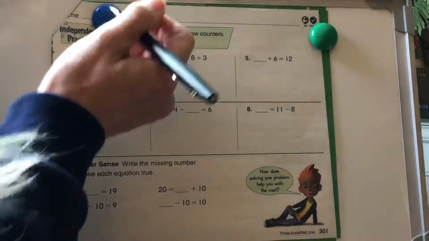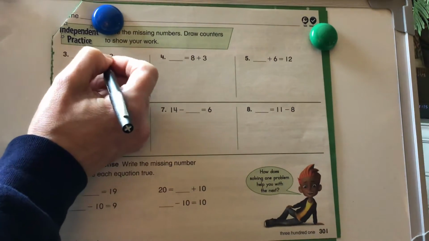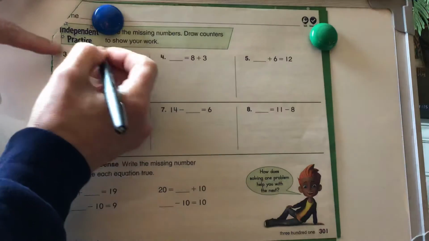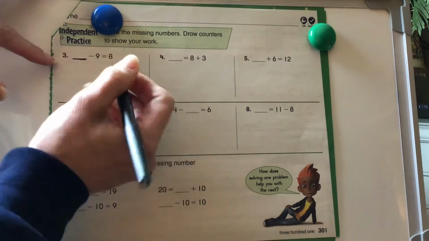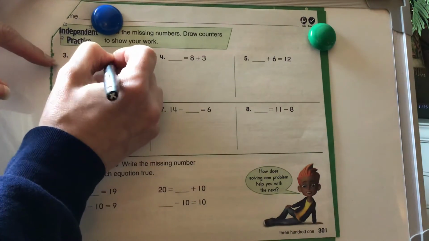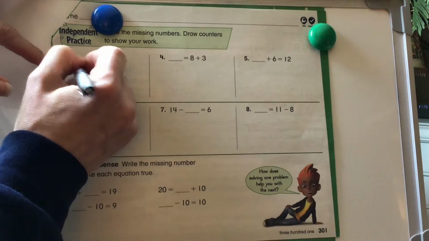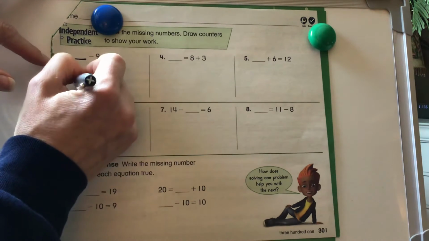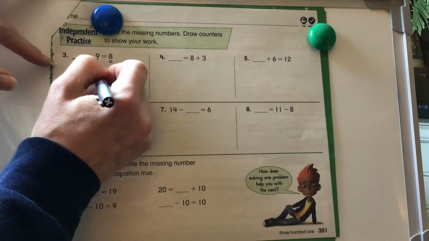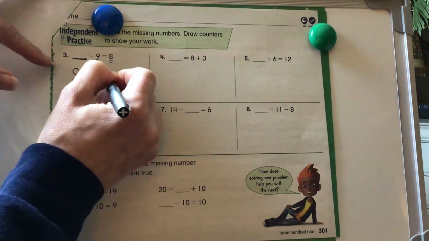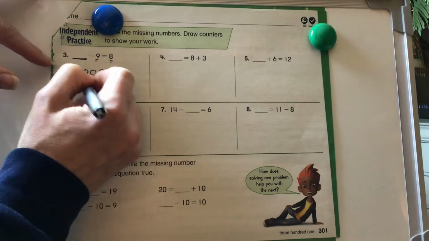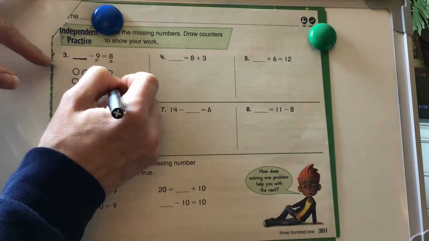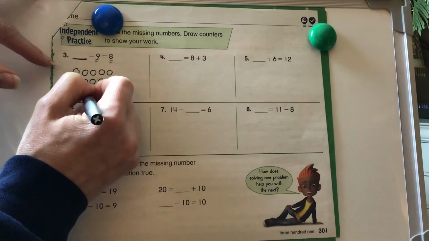So let's take a look at this. Something minus 9 equals 8. Well, we need to find our total here. So we have 9 and 8. 1, 2, 3, 4, 5, 6, 7, 8, 9. Plus 8. 1, 2, 3, 4, 5, 6, 7, 8.